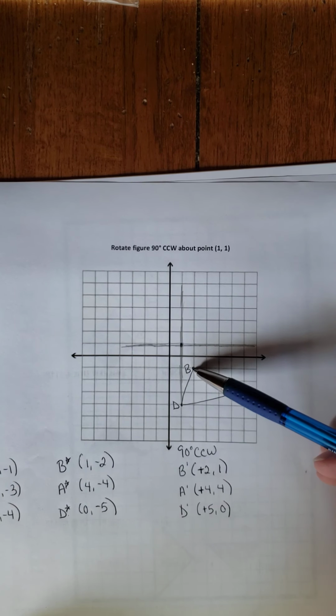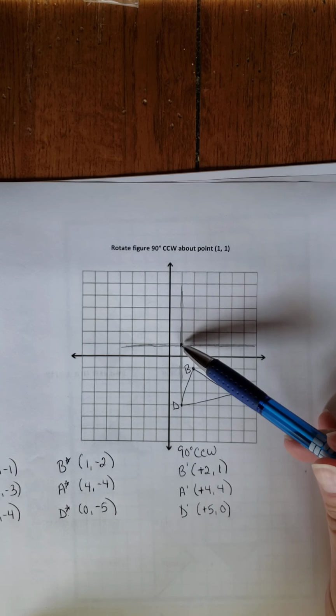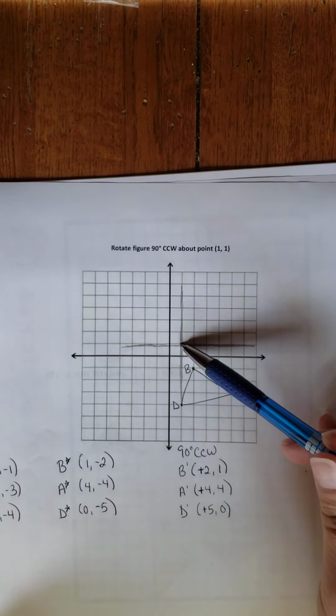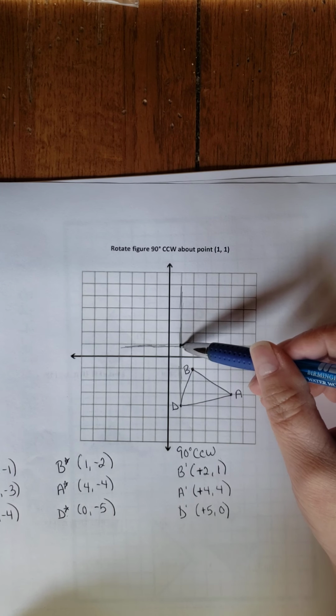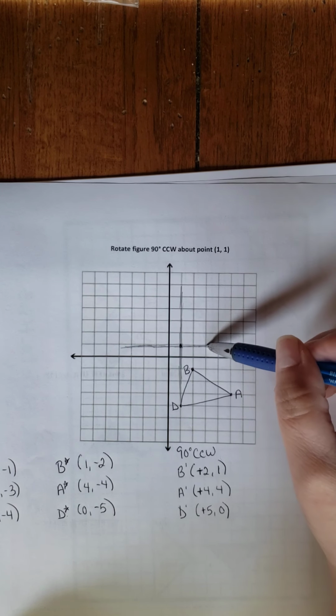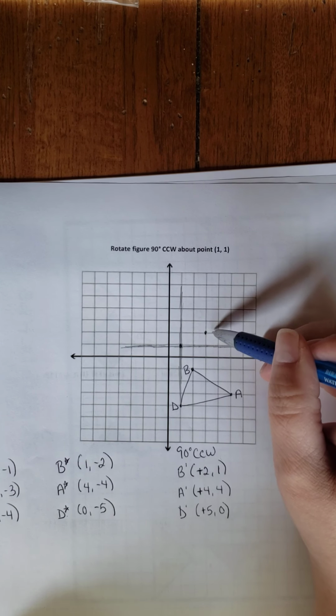So now we can plot that in relation to this. Remember, these points are in relation to this coordinate that we're rotating about. So in this case, it's 1, 1. So our b prime in relation to this is going to be 2 positive on the x-axis and 1 positive on the y-axis.